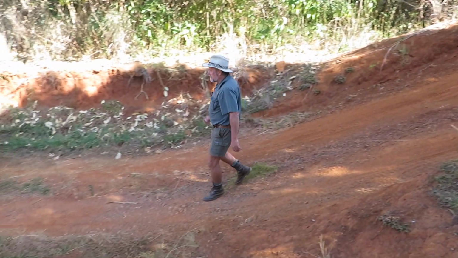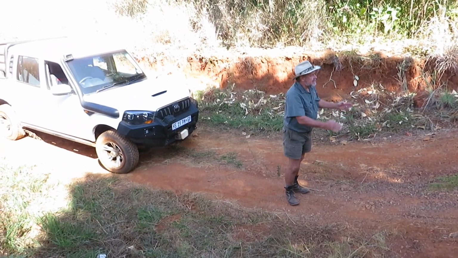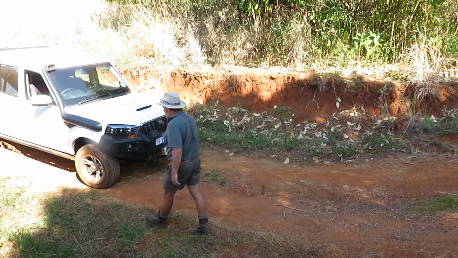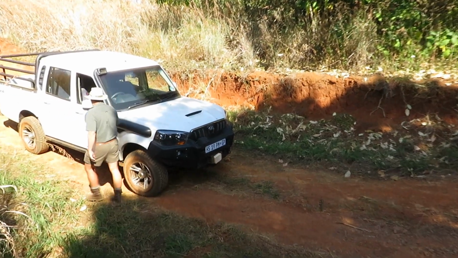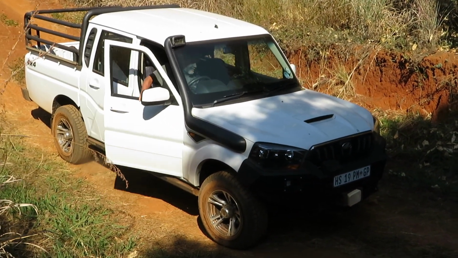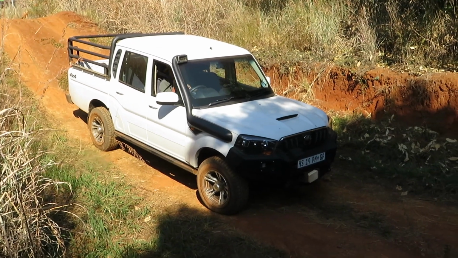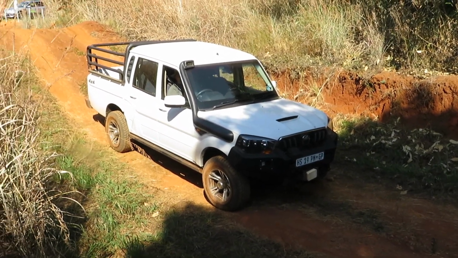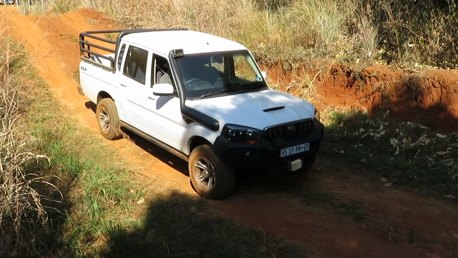So when we go back we're going to reassess and take a different line, not onto the old track, because we're going to have exactly the same scenario. So we're getting back into the vehicle. Remember, we're going to continue in low range 4x4 until we are satisfied that there are no obstacles anymore.